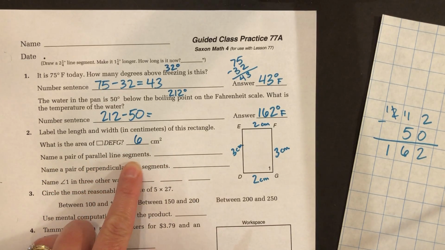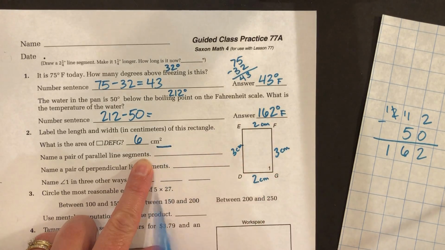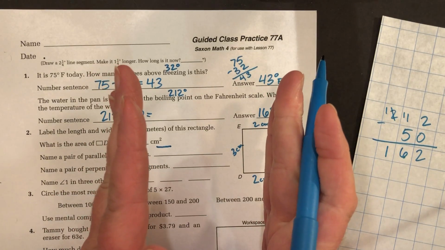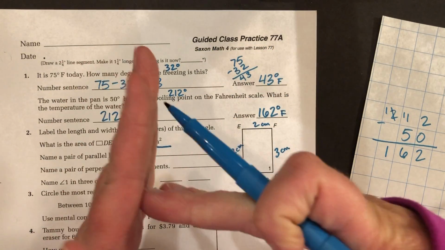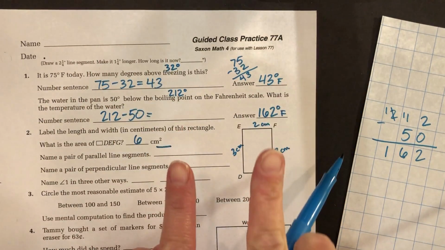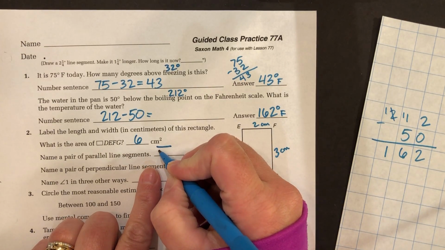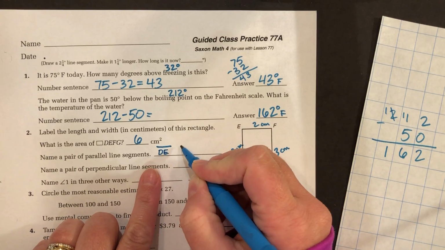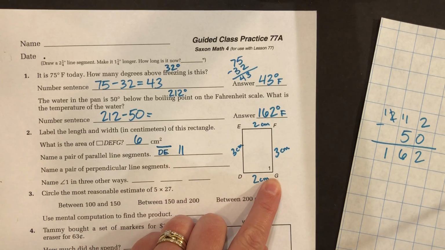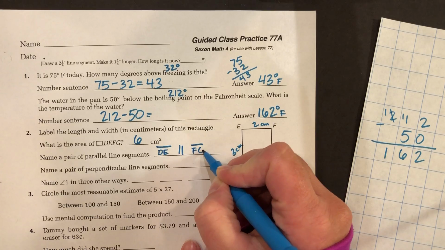Name a pair of parallel line segments. So remember, we write a line segment with 2 letters below a straight line. So parallel means going side by side, not crossing, right? Perpendicular is coming to a right angle. Parallel is like train tracks. You can remember from those 2 L's in parallel. So we can do DE or ED, doesn't matter which way you list it. And we go parallel, that's a sign for parallel, to FG or GF, however you want to put it.